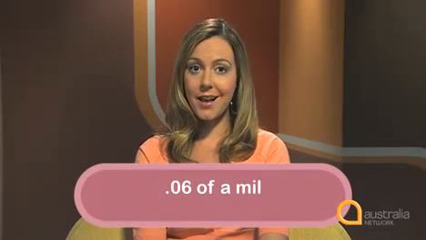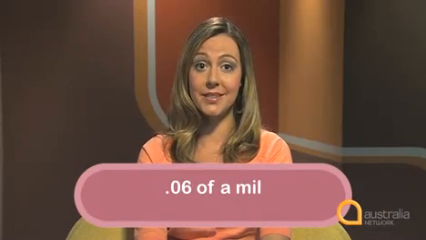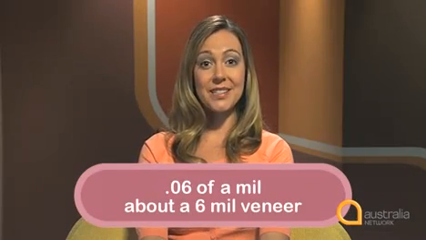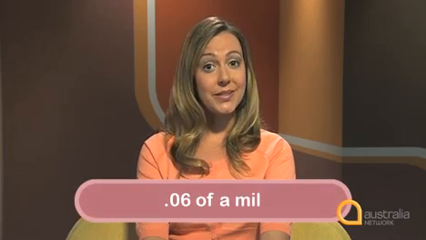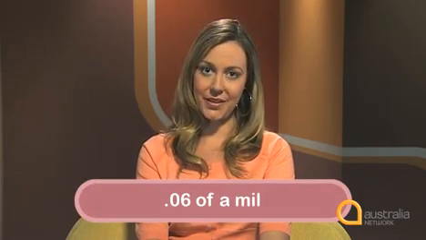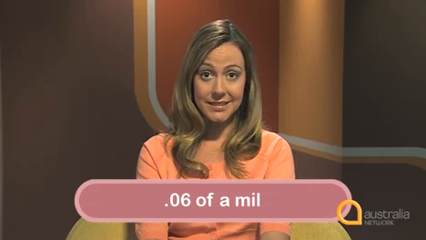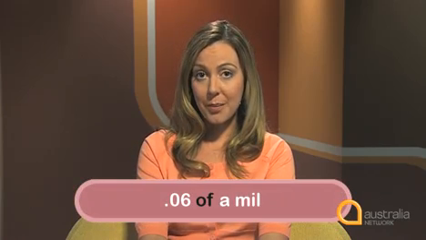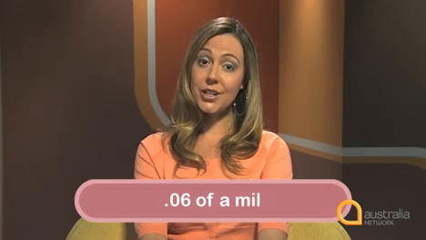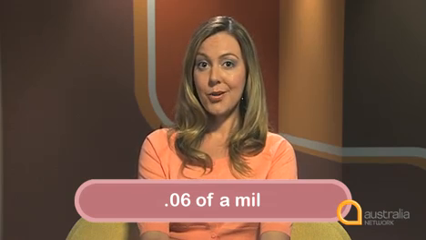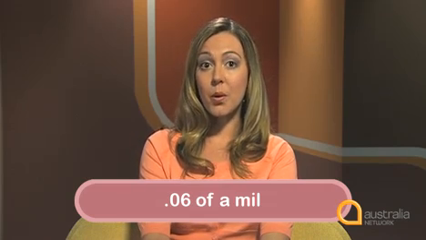His veneers aren't the old-fashioned 0.06 of a mil. They're about a 6 mil veneer. They're much thicker. 0.06 of a mil is a decimal figure. It's less than 1. Mil is short for millimetre. Notice that he says it like a fraction, 0.06 of a mil. Usually you say 0.06, although you will sometimes hear 0.06.